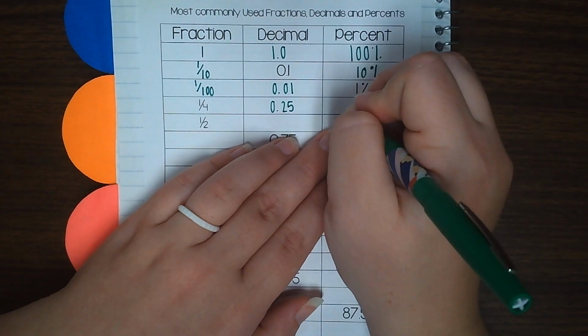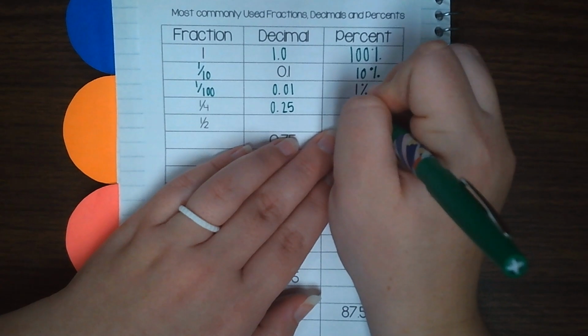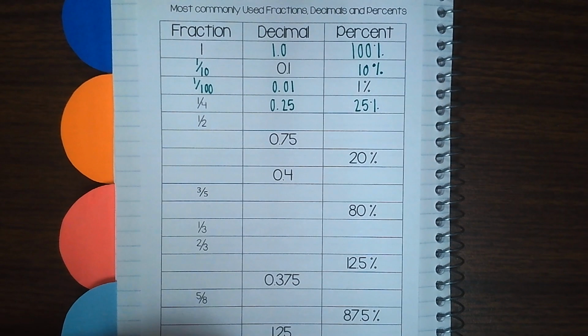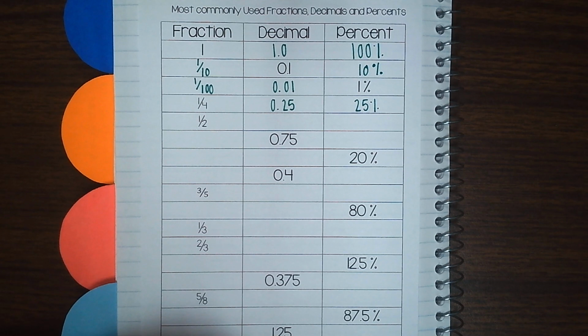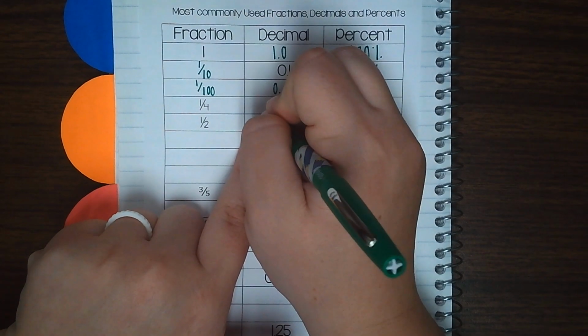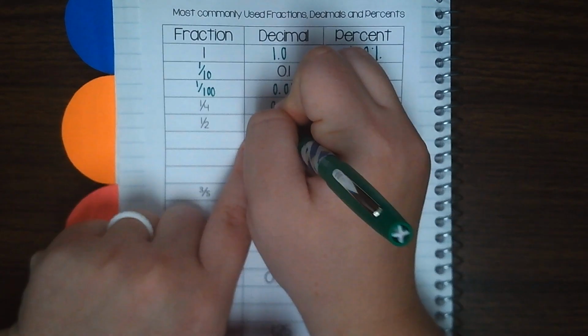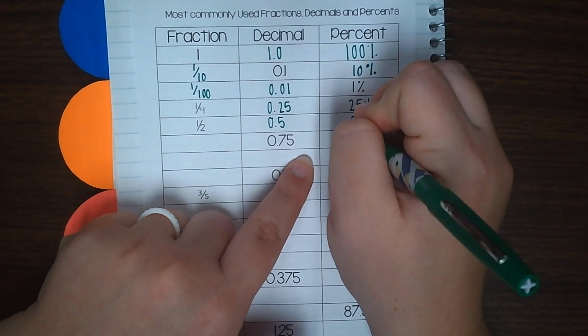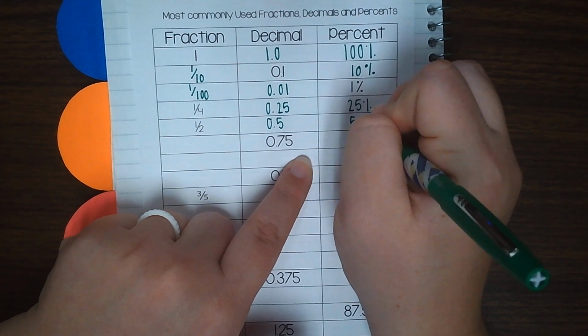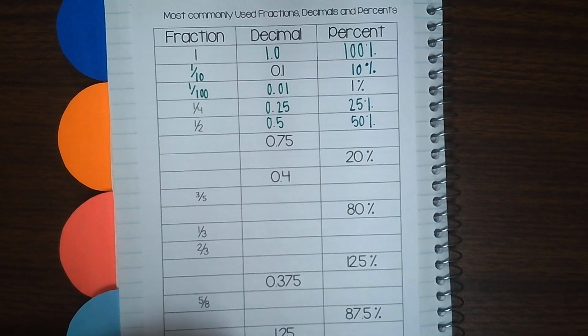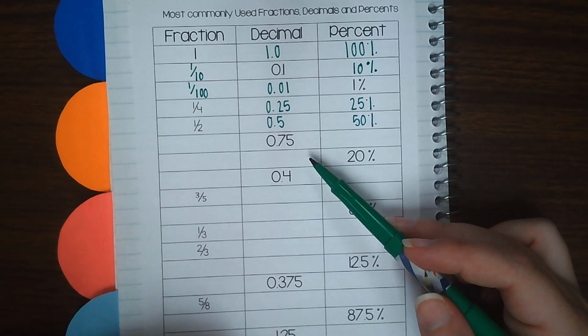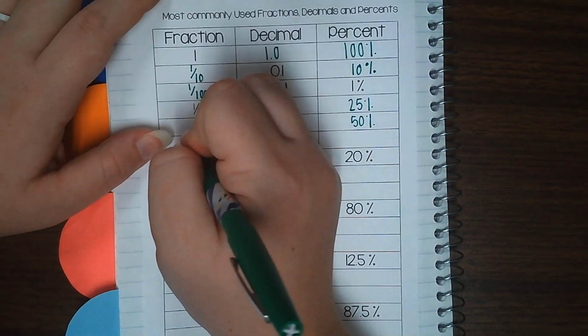As a percent, it is 25%. 1/2, we should all know, is 0.5, and 50%.